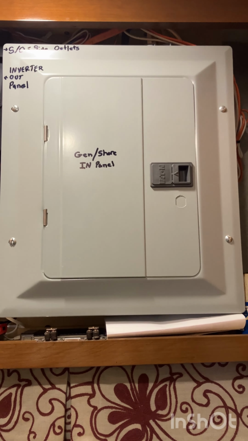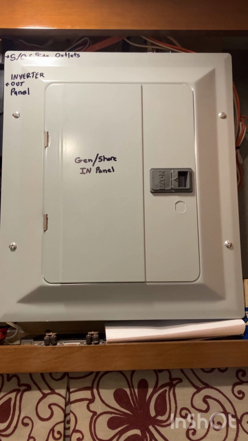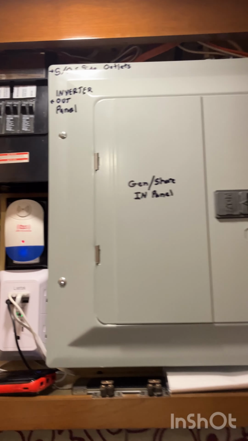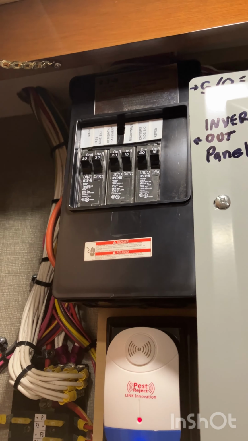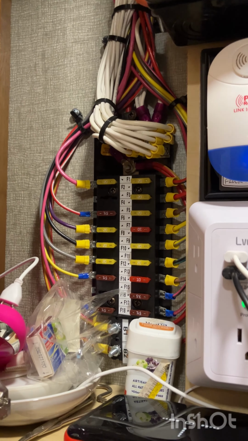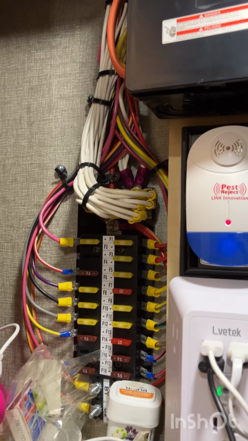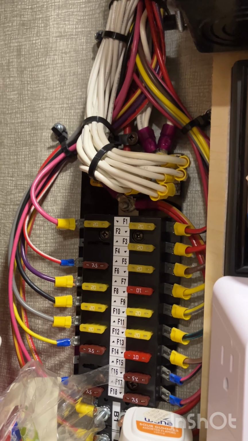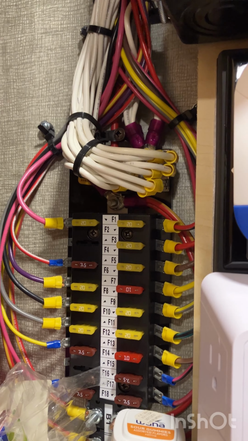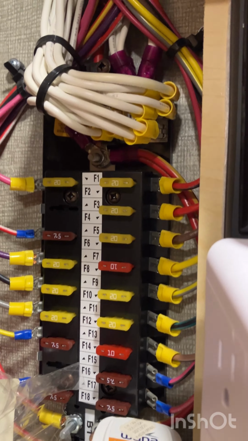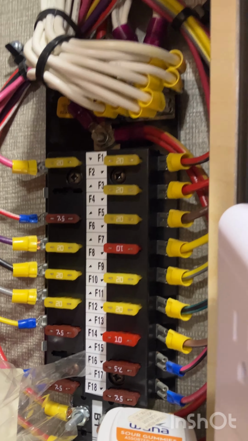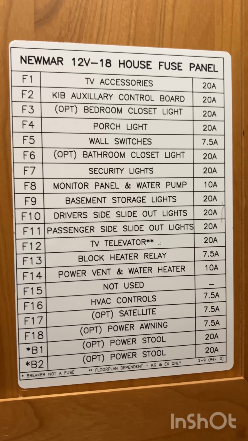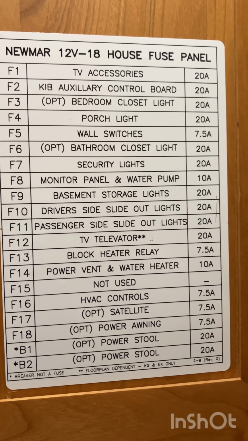As I mentioned before, in the midship bathroom, where your big breaker box is, your smaller breaker box is, there's also 12-volt fuses that come directly from the house batteries. These are, of course, all automotive fuses, and these operate things that are located on the door.